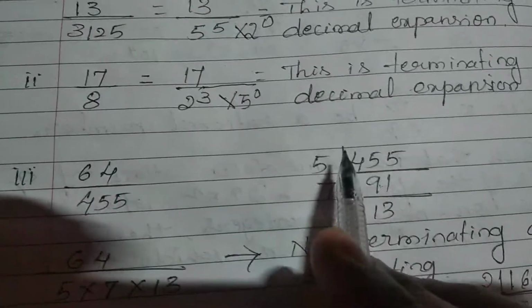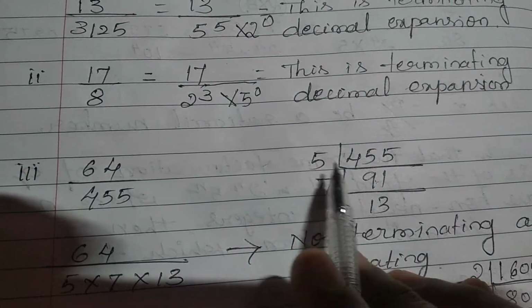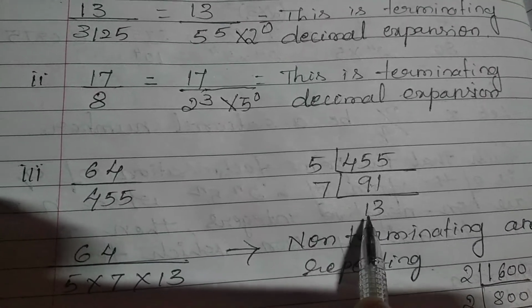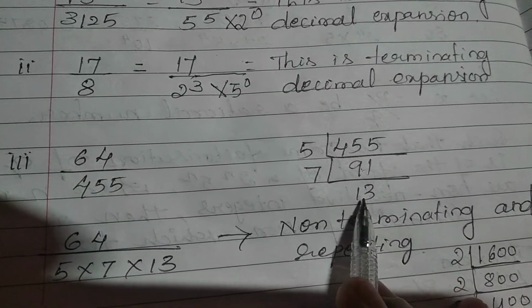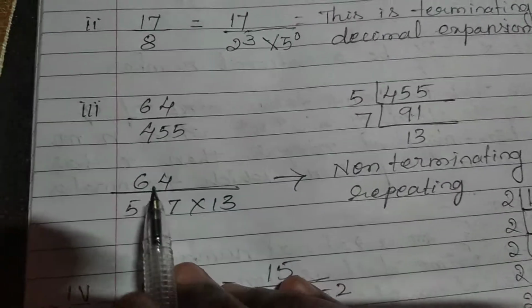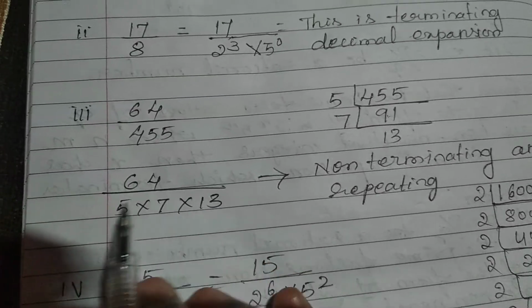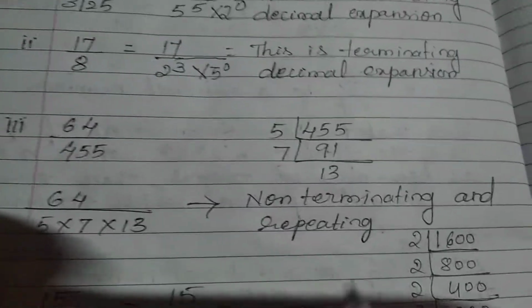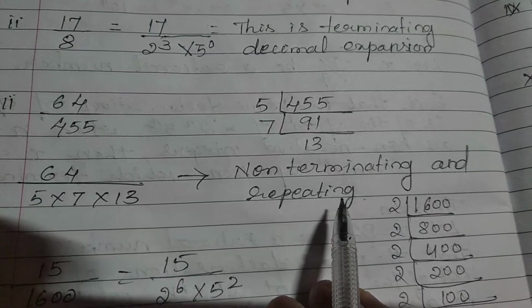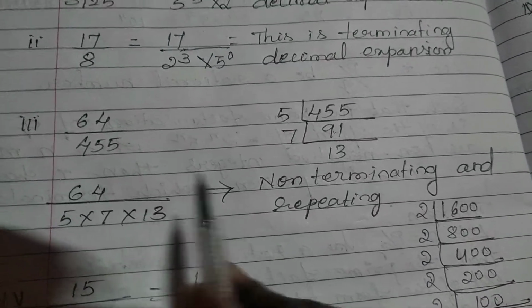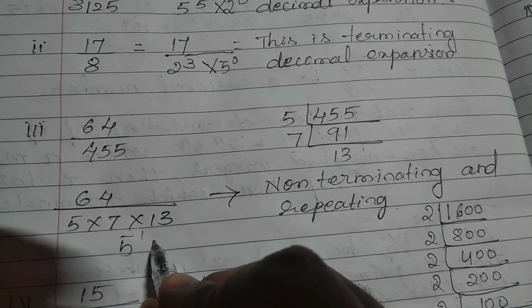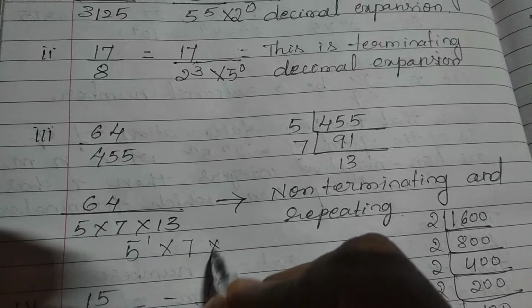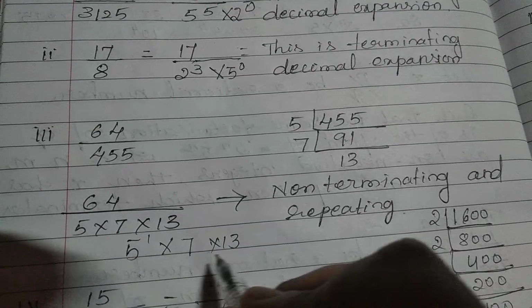Now consider 64 divided by 455. Here 5 sevens are 35 and 13 sevens are 91, so 455 is 5, 7 and 13. Now let us write this: 64 divided by 5, 7, 13. This is non-terminating and repeating. Why? Because here we can take 5 to the power of 1, but 7 and 13 are different prime numbers, not 2 or 5.